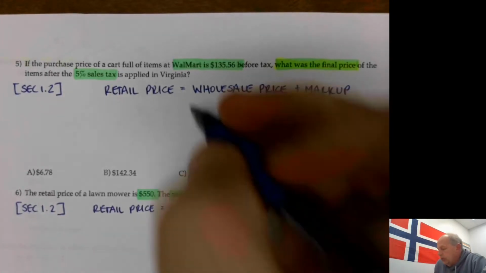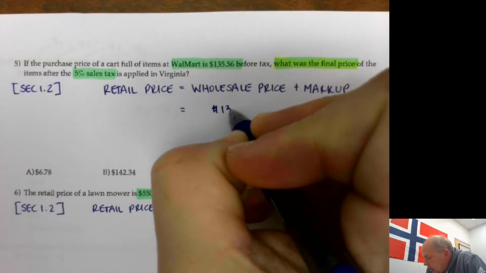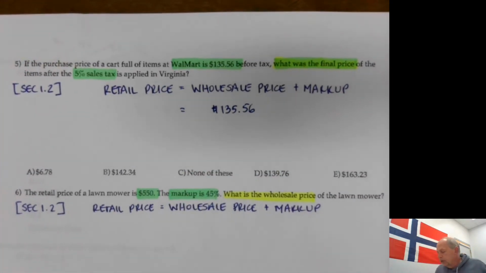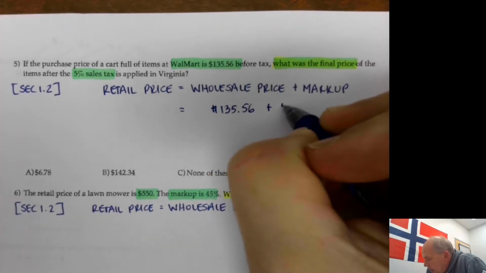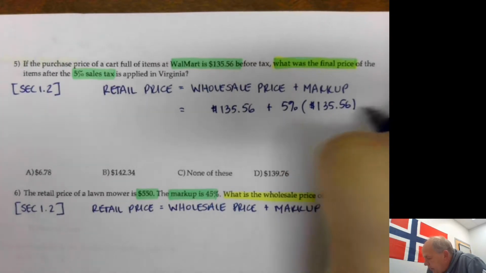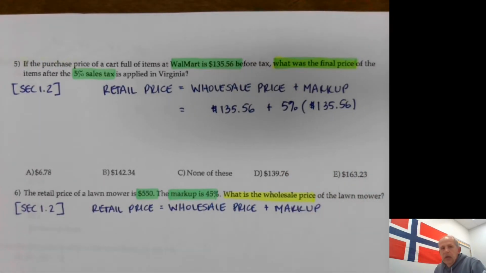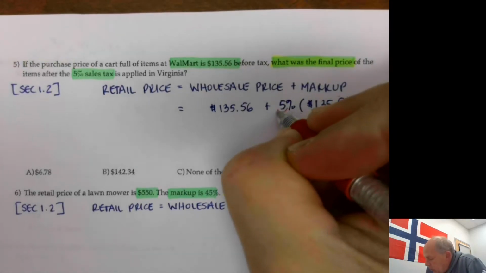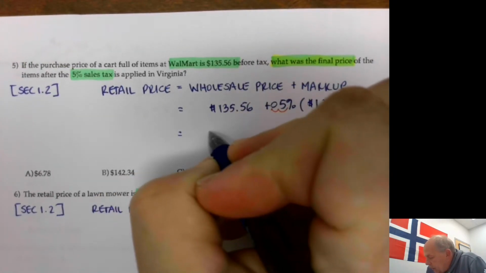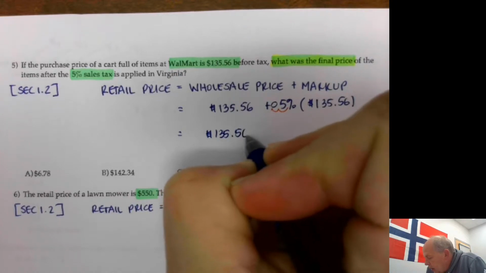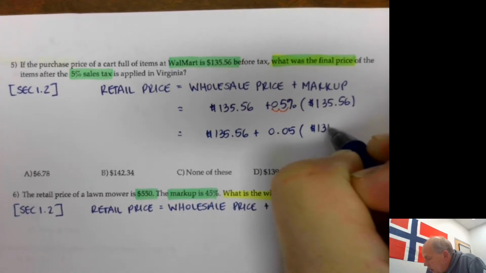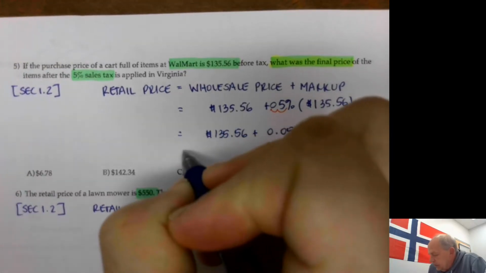So we're in Walmart and we have a cart full of items that is $135.56. And what we're going to do, we're going to mark these up 5% because of the sales tax of $135.56. So there are my numbers in the formula. I'm going to move that decimal over 2 places. So I have 135.56 plus 0.05 times 135.56.